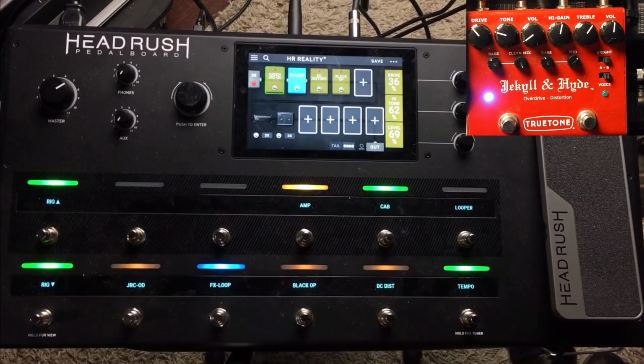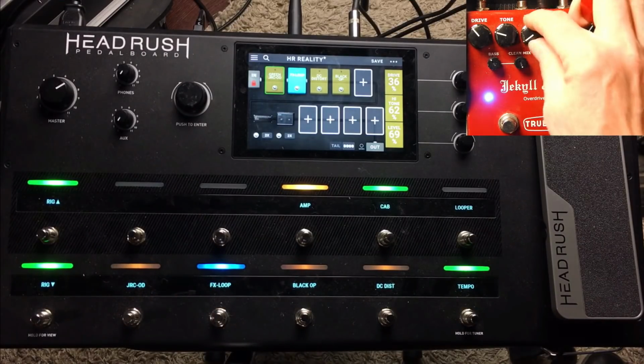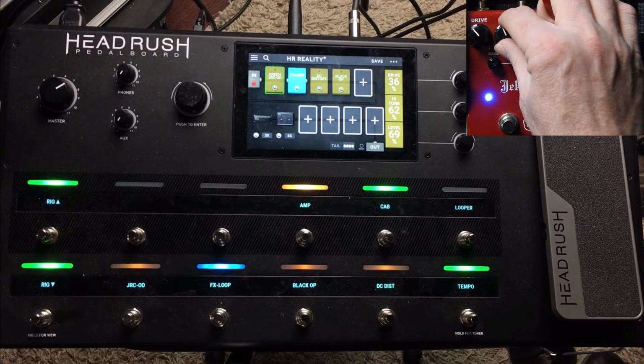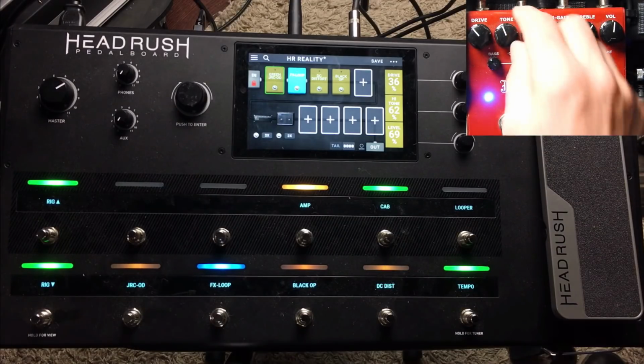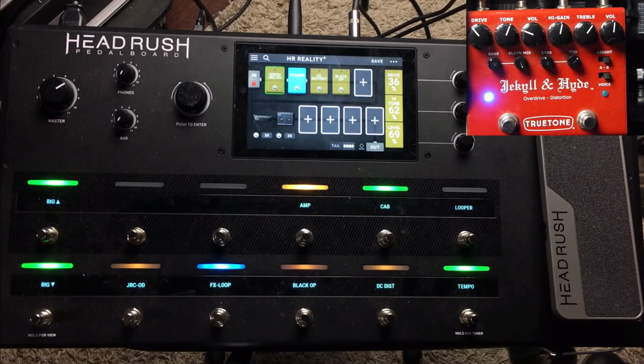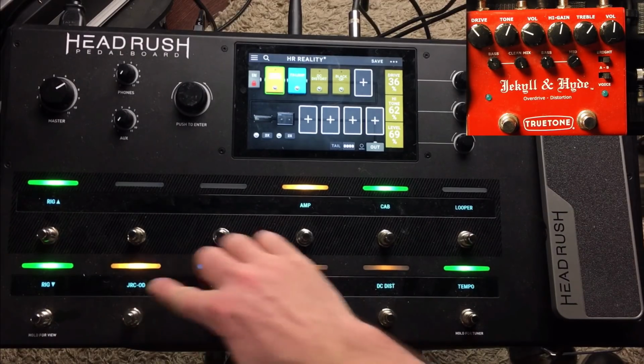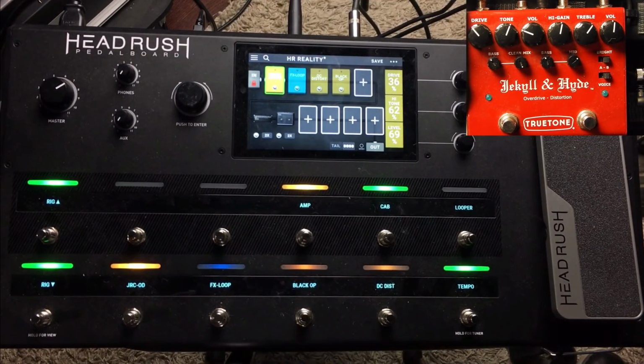Okay, here's the Jekyll. Here's back to the JRC.